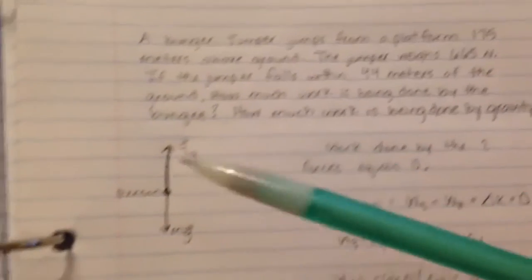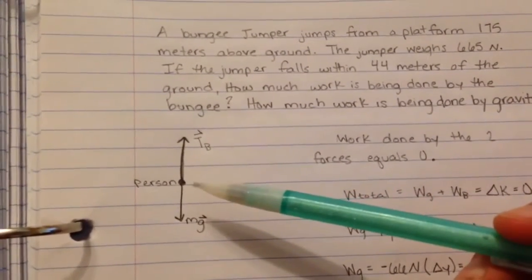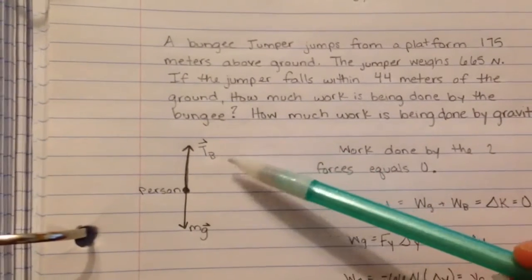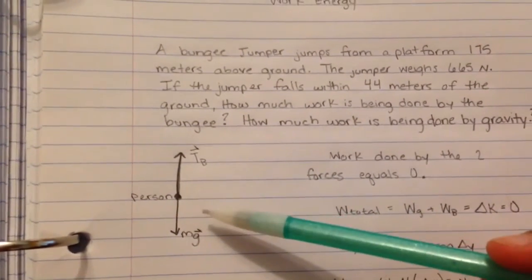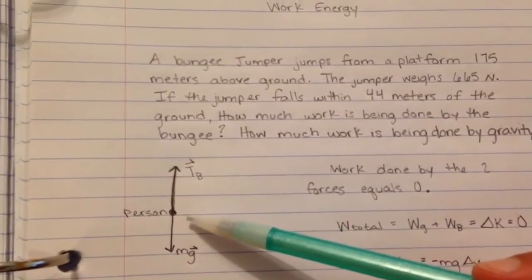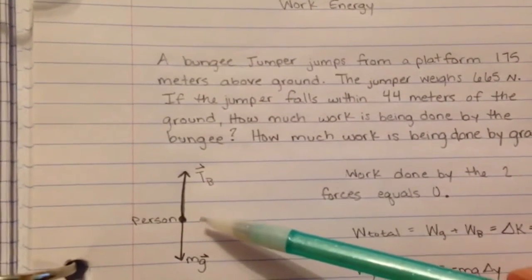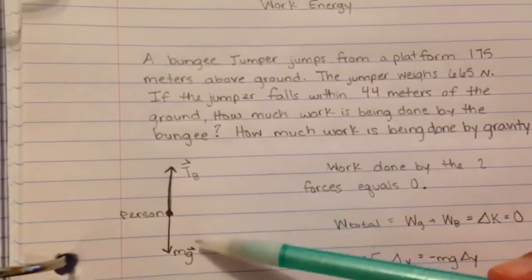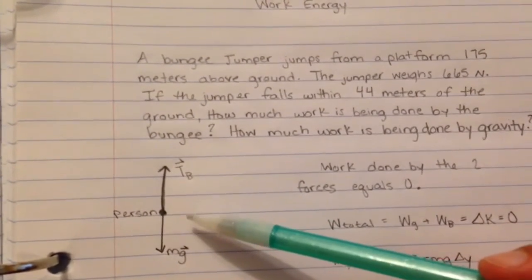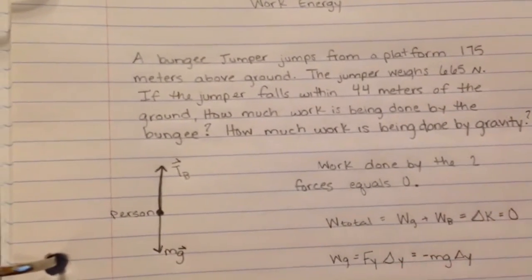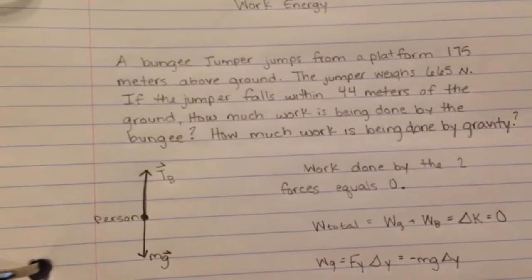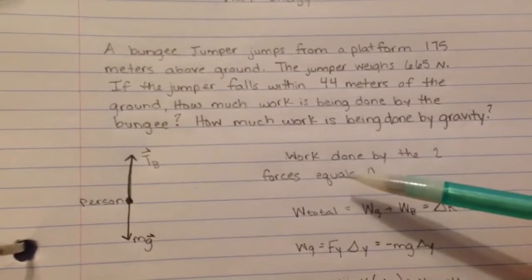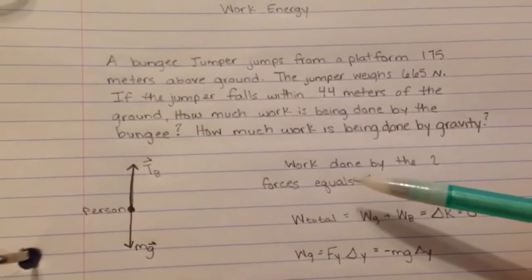We know that there are only two forces acting on the bungee jumper: the force of gravity, and the force of the bungee. And we know that the jumper, it's assumed, has a kinetic energy of 0 at the highest and lowest points of the jump. Therefore, the change in kinetic energy would be 0.